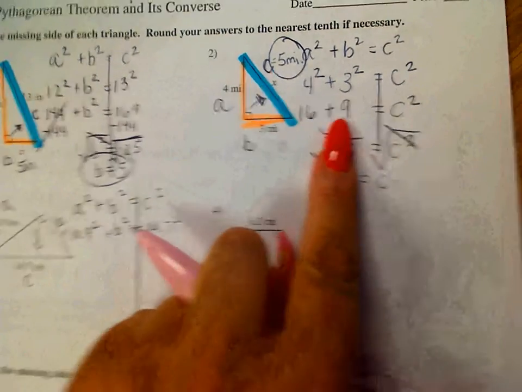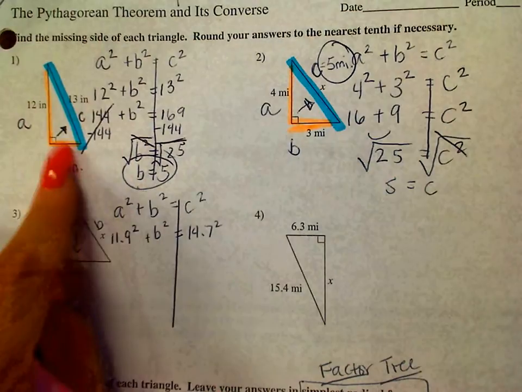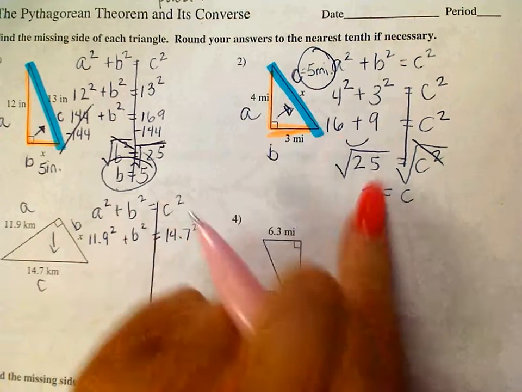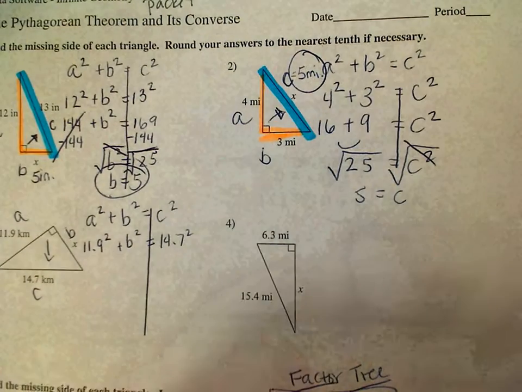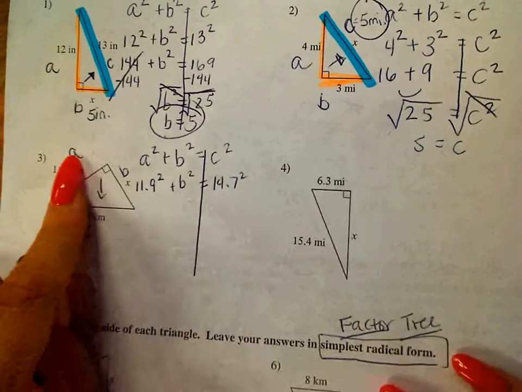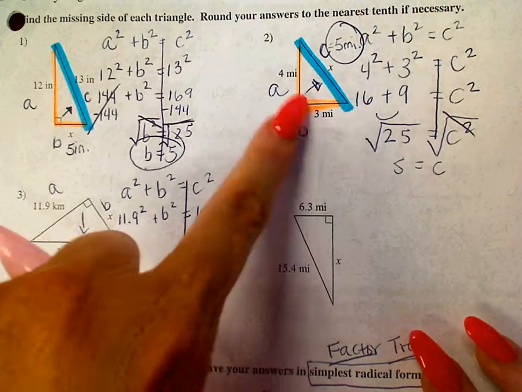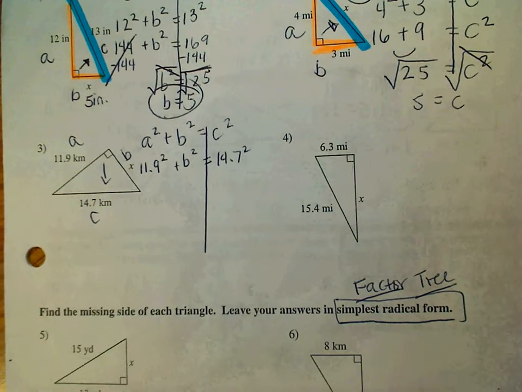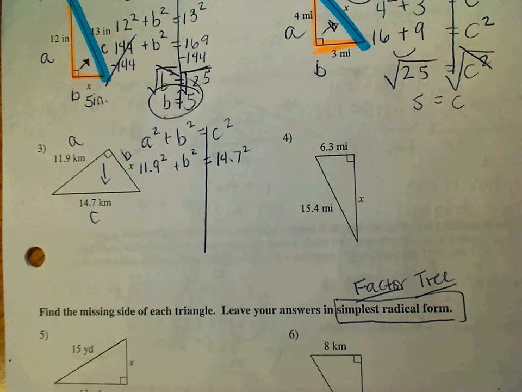Okay, so look at the difference. When we were searching for the leg, we had to subtract. When we were searching for the hypotenuse, we had to add at this step. Okay? That's why I'm telling you it's so important to locate your hypotenuse first. Okay, so number 3 and 4 have some decimals, but that's okay. You just do it the same way.